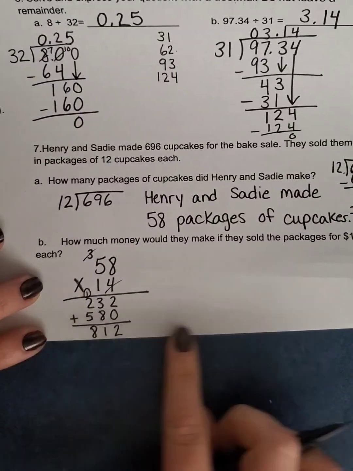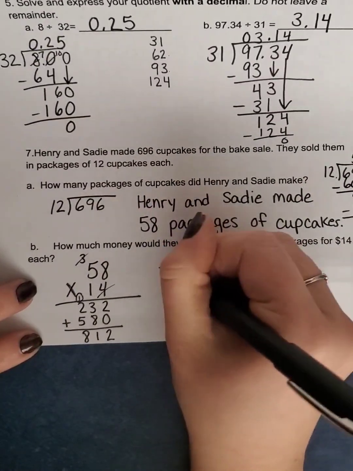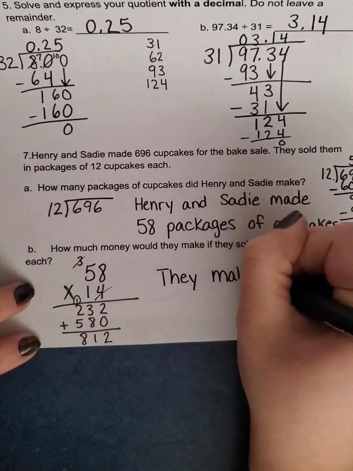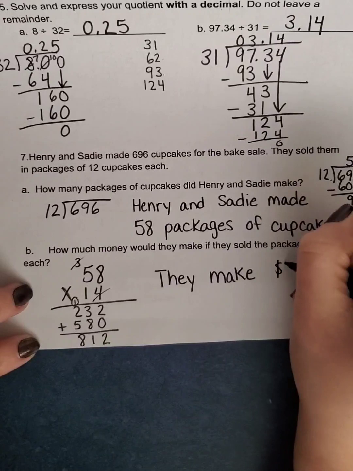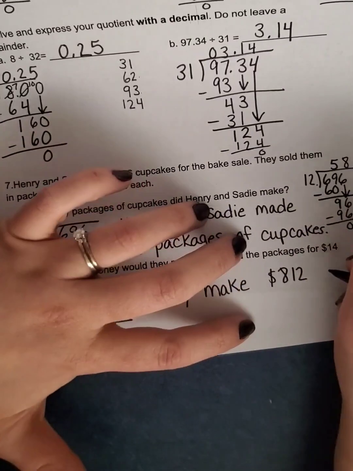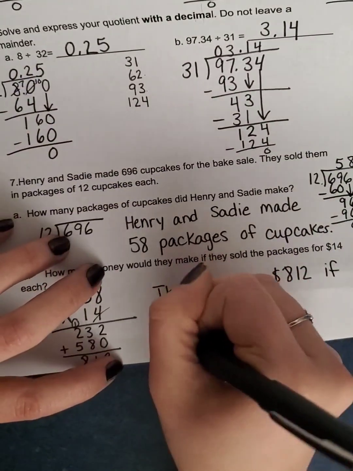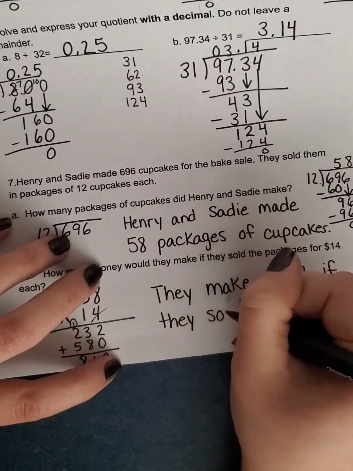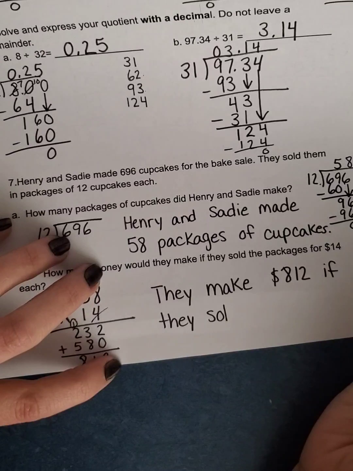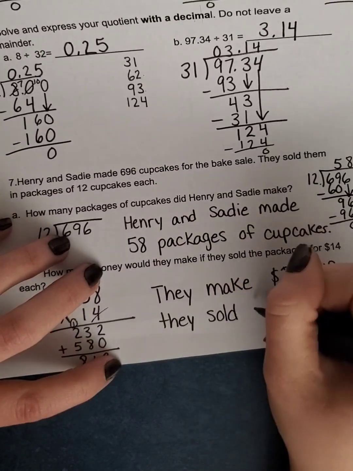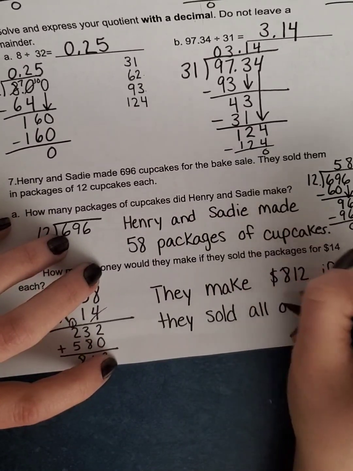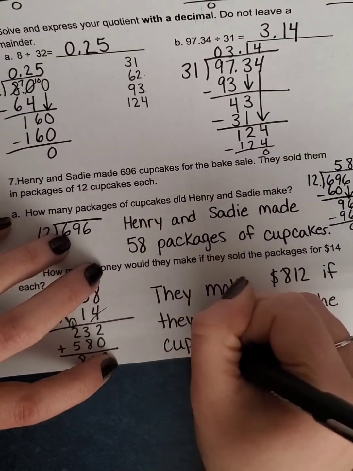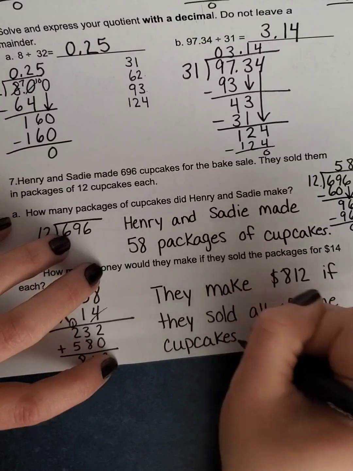So I'm going to say they made $812 if they sold all of the cupcakes or all of the packages, or however you want to say your sentence.